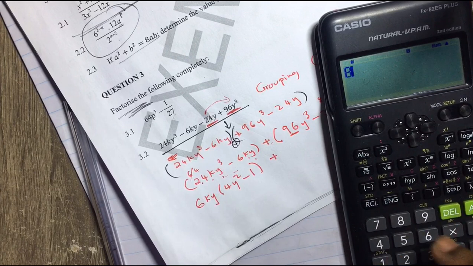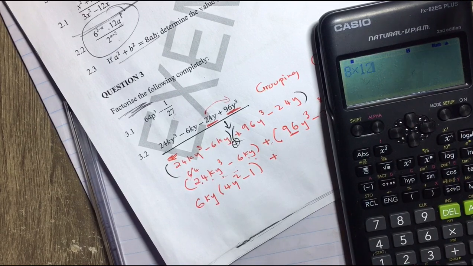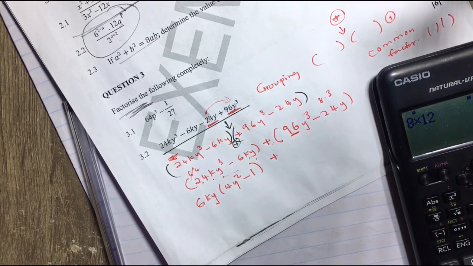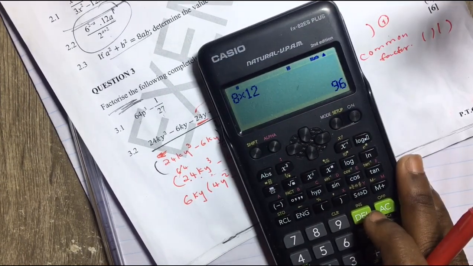So let's see, 8 times 6, 8 times 12. Can you see?